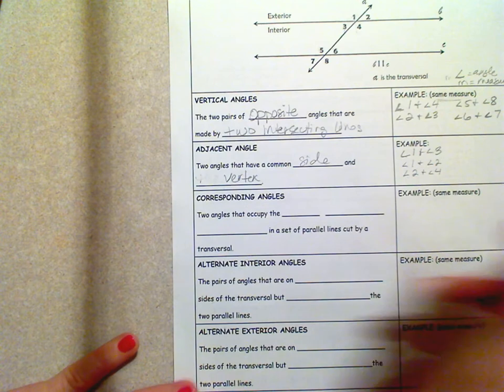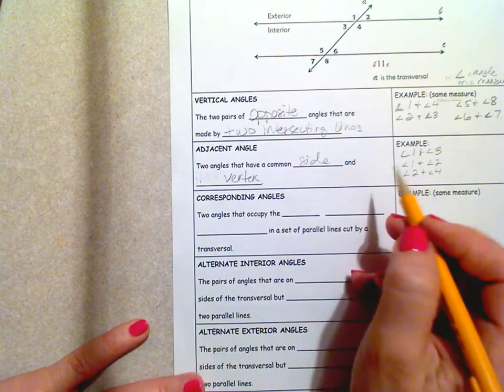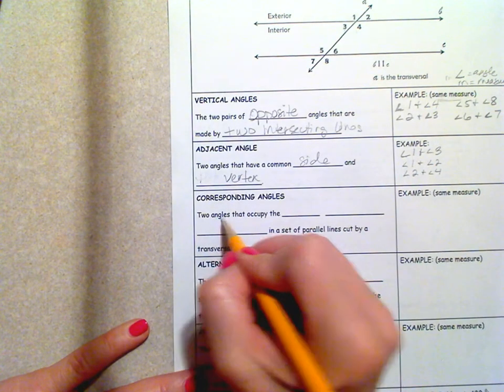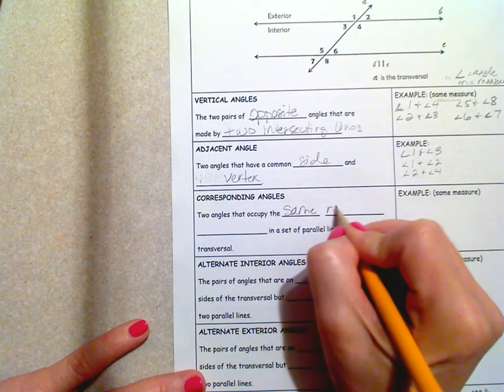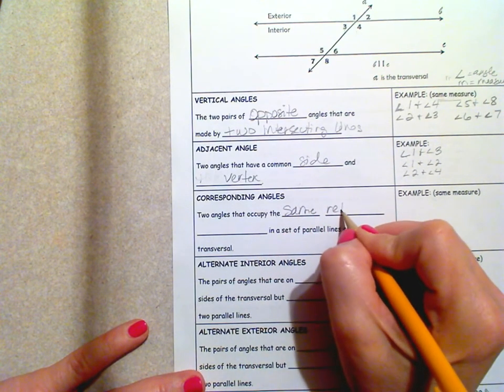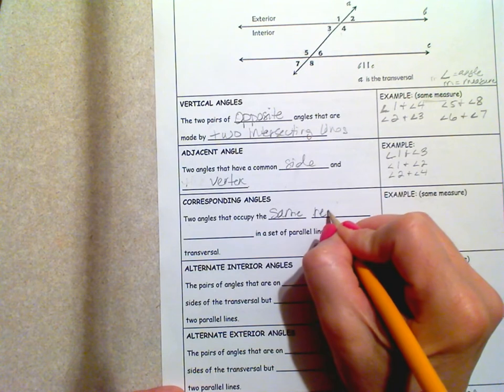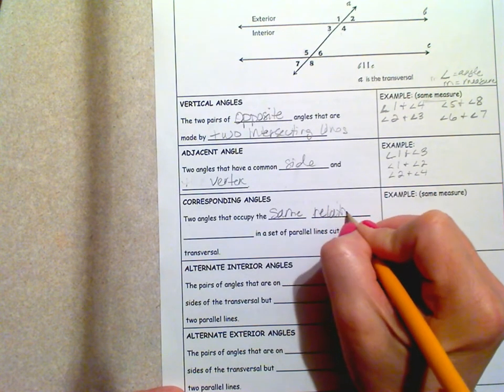Corresponding angles. Now these sometimes can get confusing. These are two angles that occupy the same relative position.